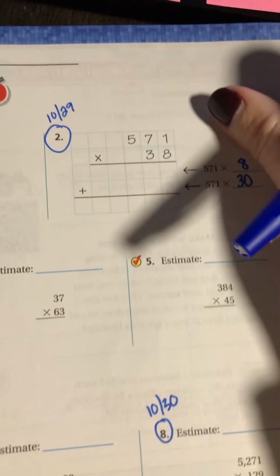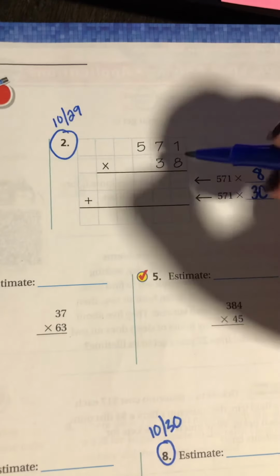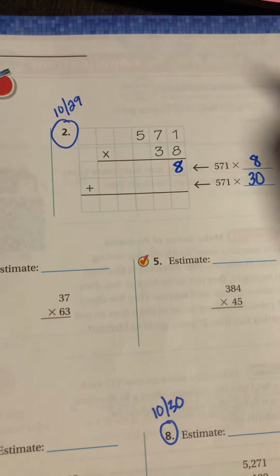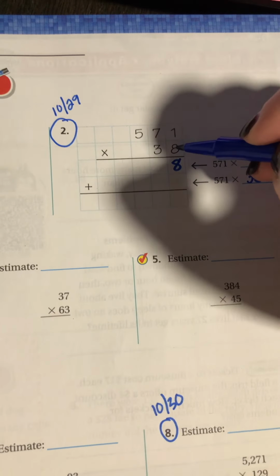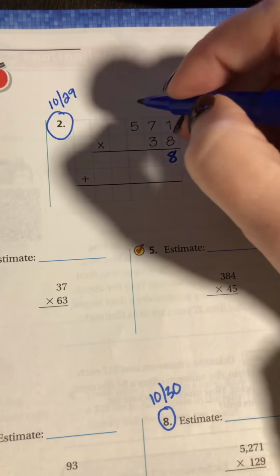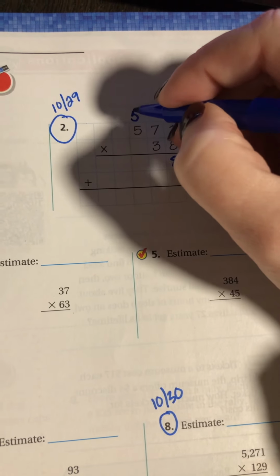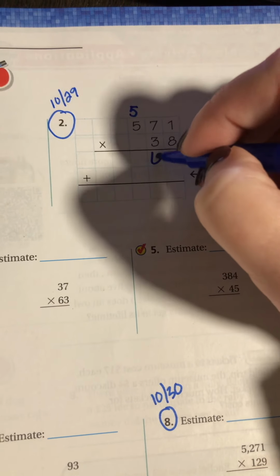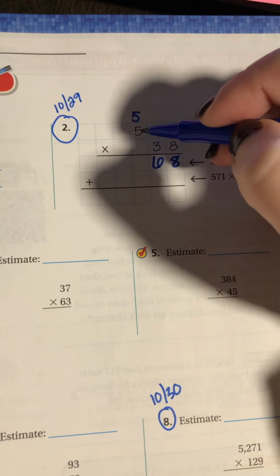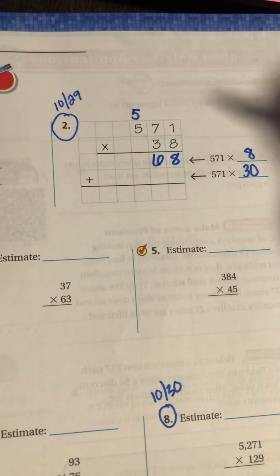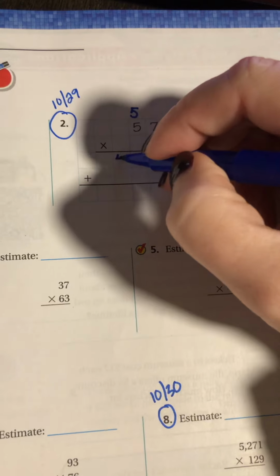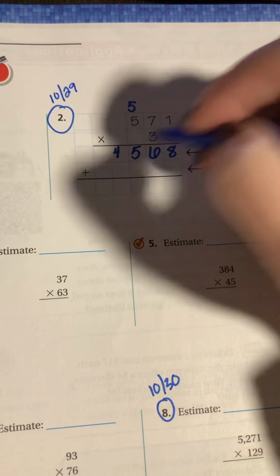So remember, I pretend like that 3 is not even there yet. So 8 times 1 is 8. Then I move over to my tens. 8 times 7 is 56. I have to bring my 5 all the way over here, carry it up, and my 6 goes down here. Then 8 times 5 is 40, plus this 5, 45. No place to carry, so I write it down here.